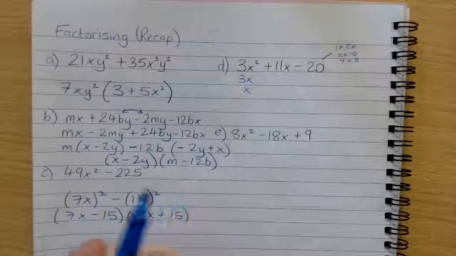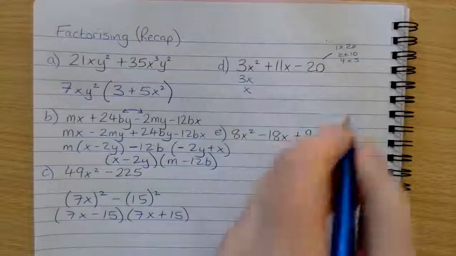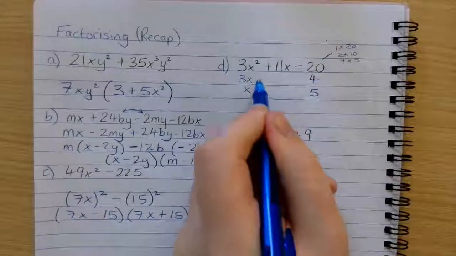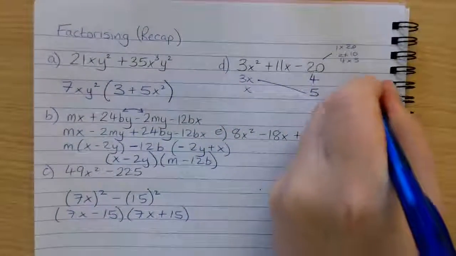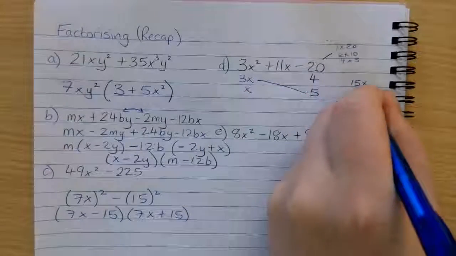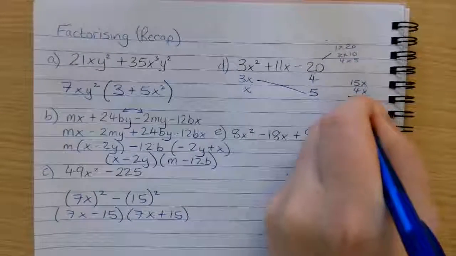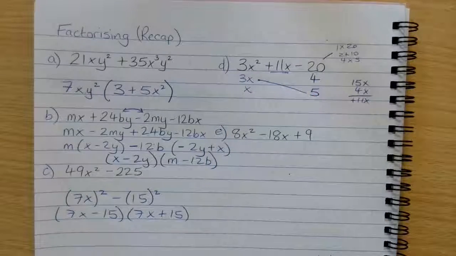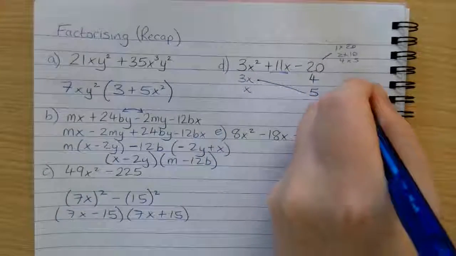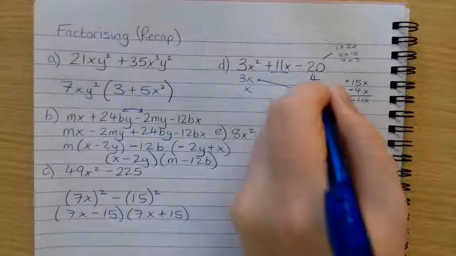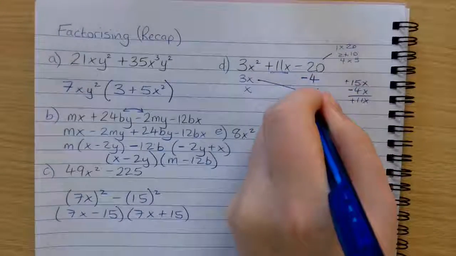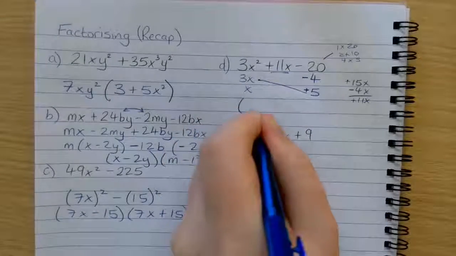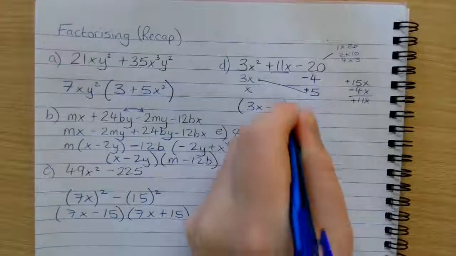But they have to be in a specific order. So we're just going to try the correct order here. We've got 4 and 5. So it's going to be 3x by 5x is 15x. Then we have x by 4 is 4x. And then we try to find, is there any way using minuses and pluses we can get the plus 11x out of that? In order to get the plus 11x, we need the plus 15 and minus the 4. So it's going to be minus 4 and plus 15. And then when we're writing them in brackets at the end, we write them straight across. So it's going to be 3x minus 4 and x plus 5.